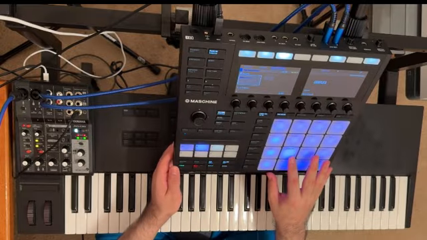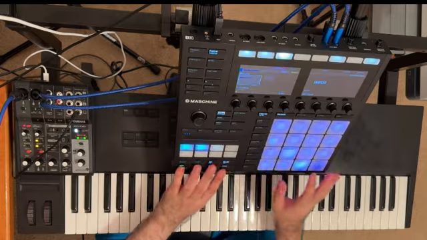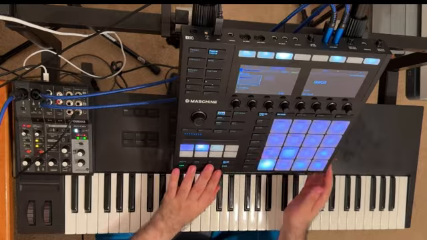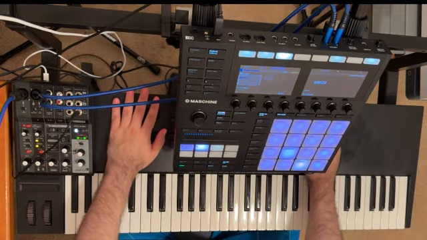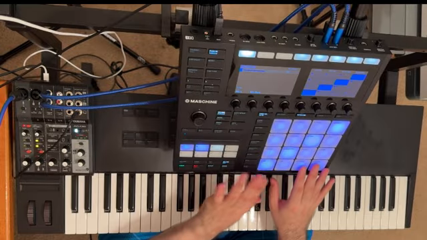Shift on. Record on. Shift off. Quantize that. Tap off. Turn the metronome off, unarm the group. Shift, record on.